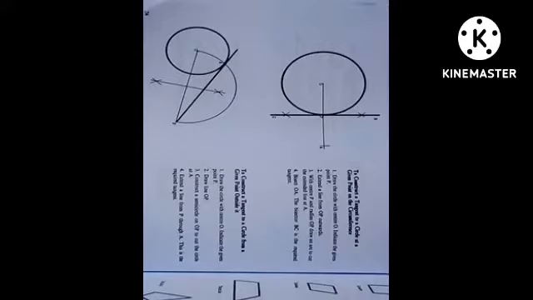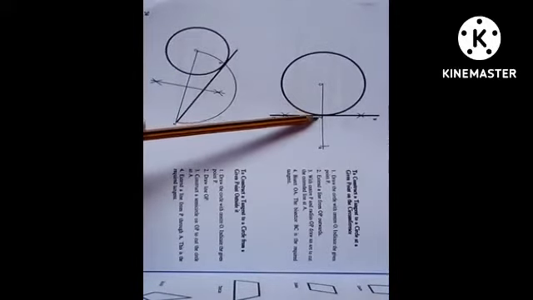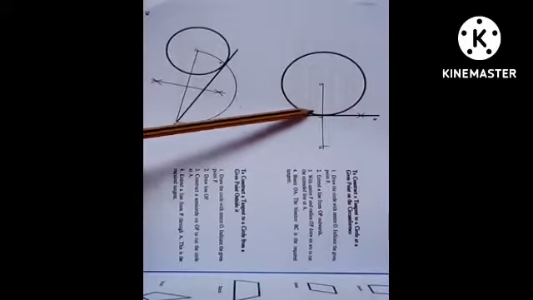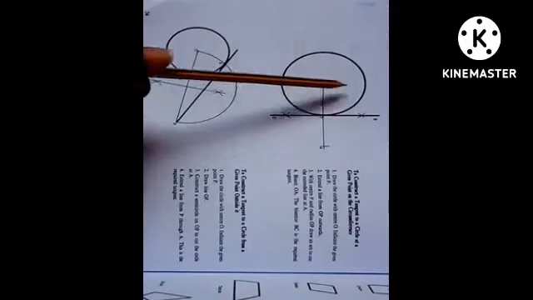For example, one of these is if you want to construct a tangent to a circle at a given point on the circumference. Now that given point is given as P. This is the given point P. We want to draw a tangent through this P to this circle.